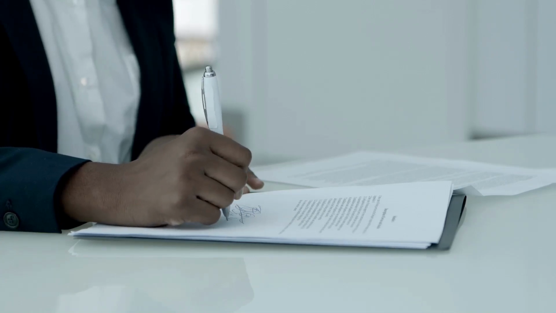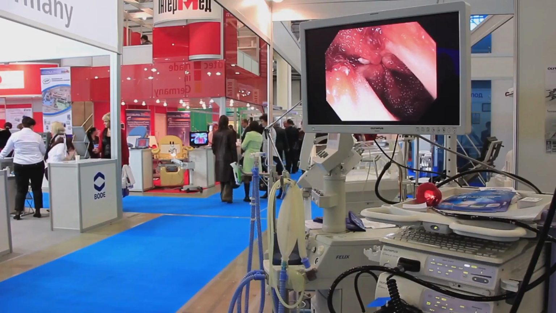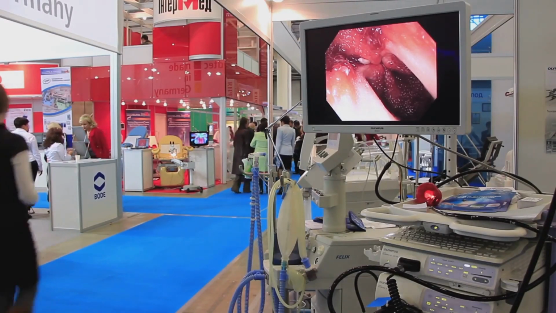Firstly, it's essential to ensure your company has the correct licensing to deliver goods. For all medical device tenders, having a SAHPRA medical device license registered to your company is a must.